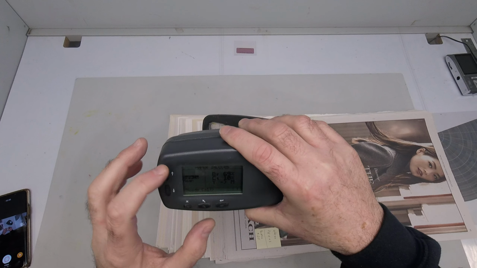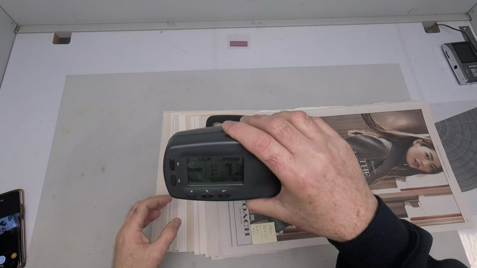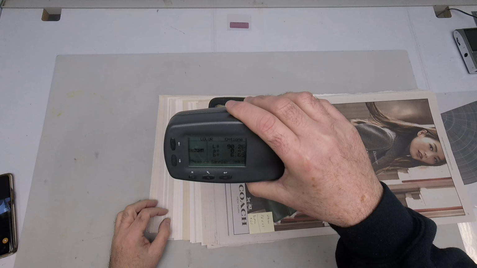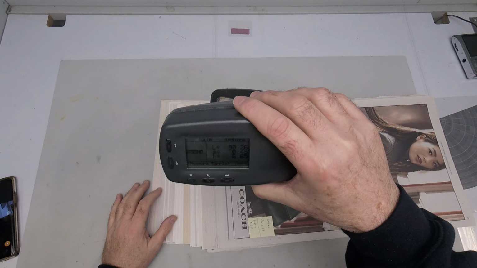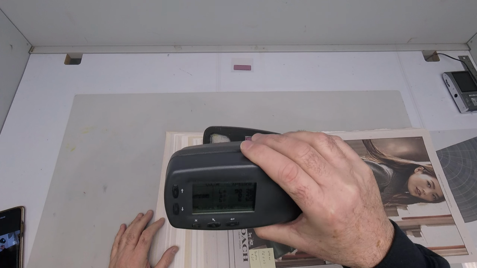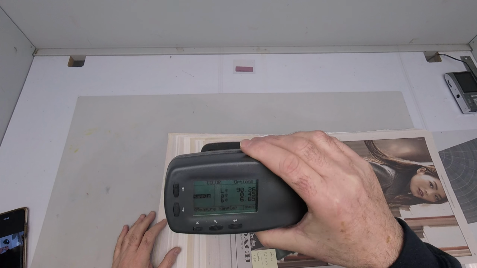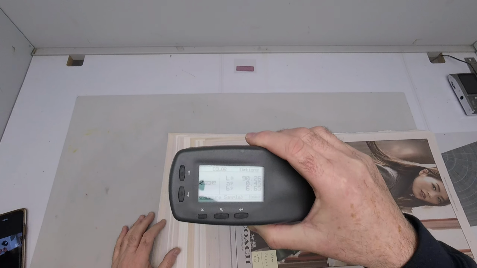Now, not only can I measure paper brightness, but I can also measure the color of the paper. And newsprint is typically somewhere around 85 on the L star. The A will be close to 0, and the B will be like a plus, maybe like a +3, which means it's on the yellow side.